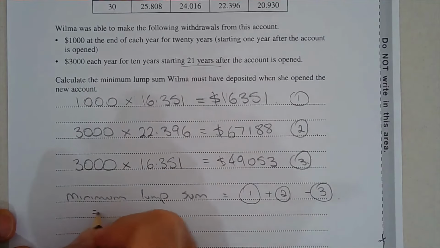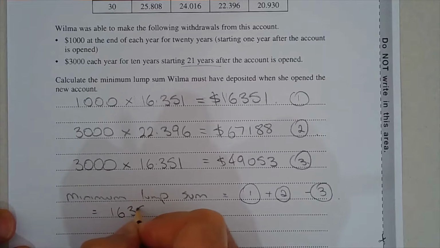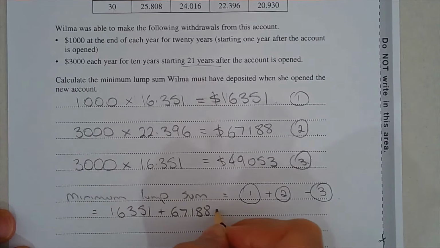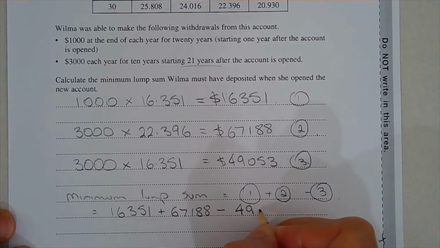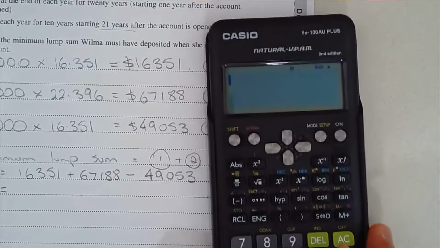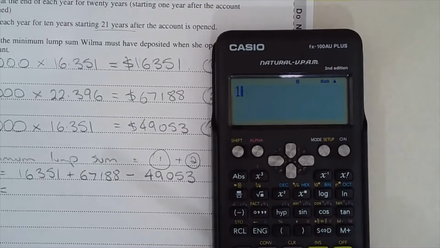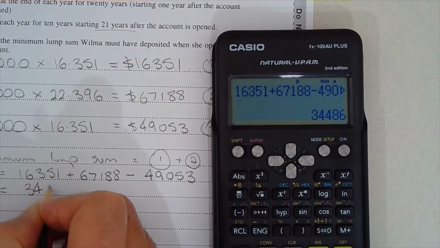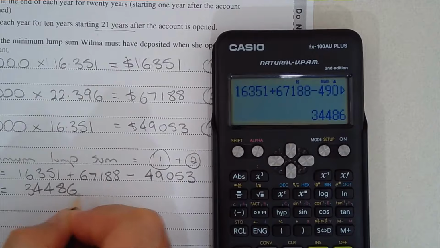So that's equal to 16,351 plus 67,188 minus 49,053. And let's see what we get there. We get $34,486.